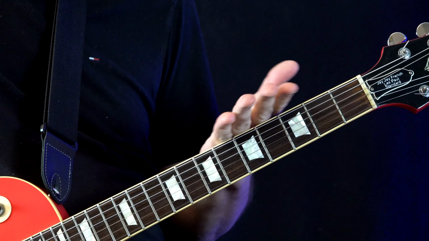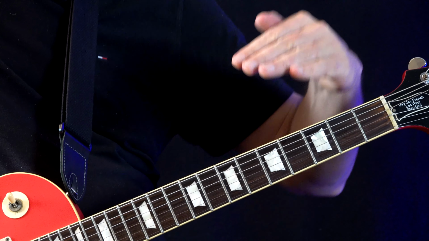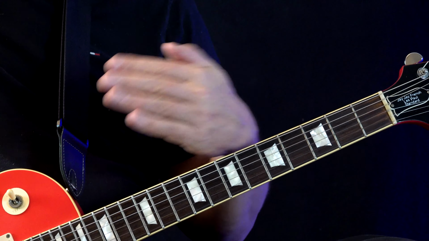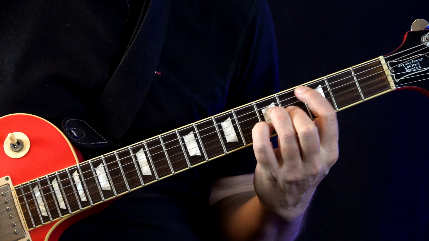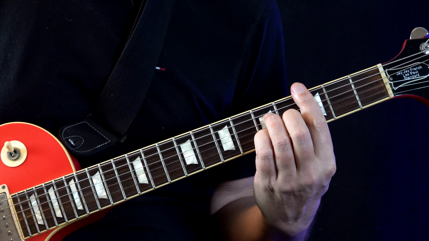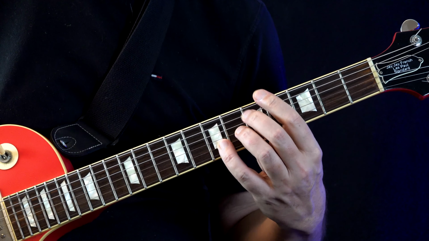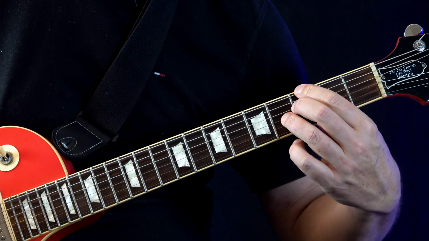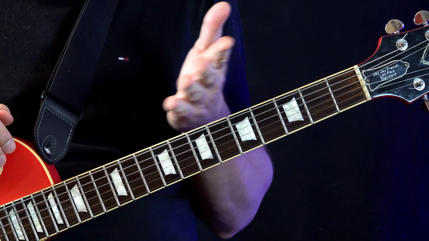So that is what secondary dominants are, to create a more leading progression through the diatonic chord progression. Okay, and I mean, it's not really so hard.